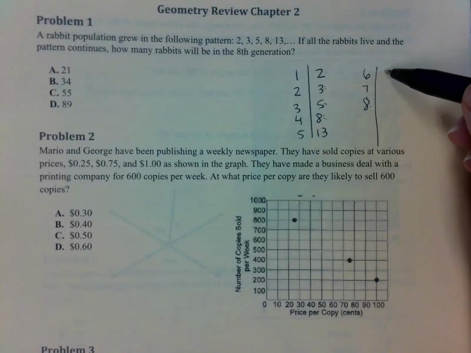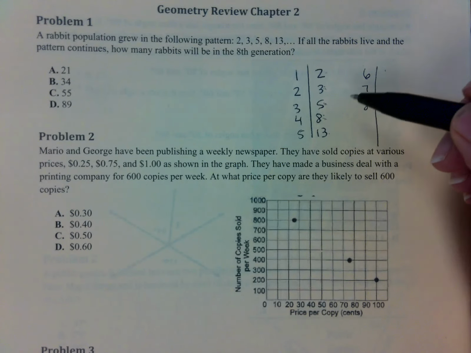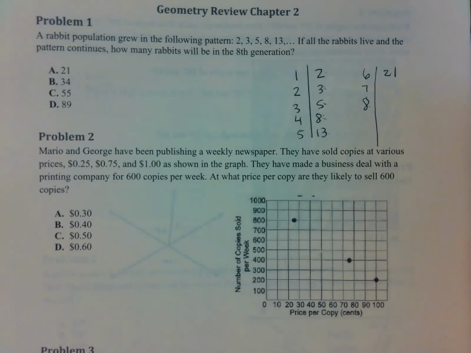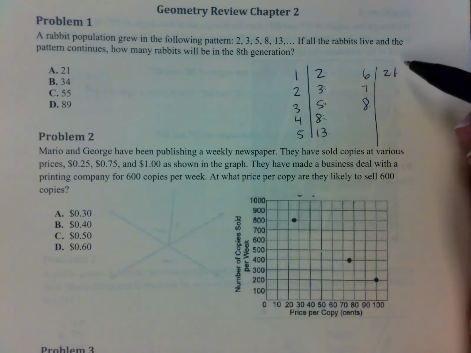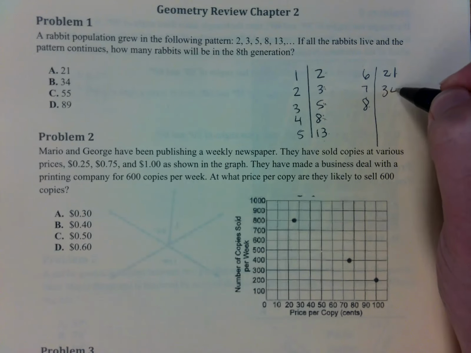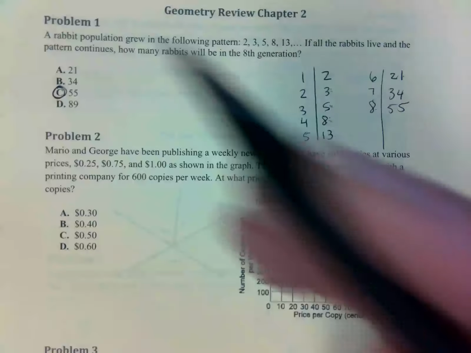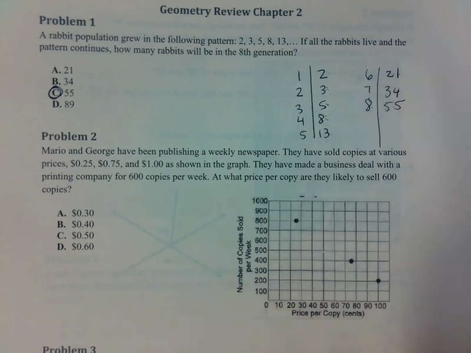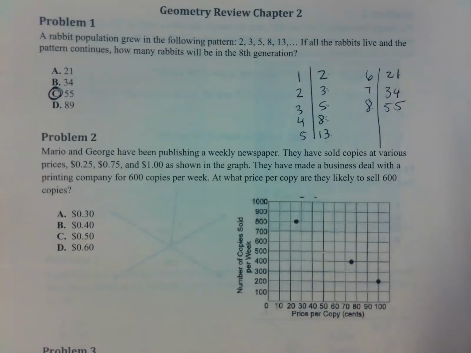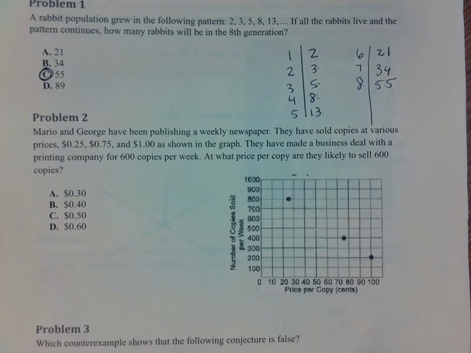We need to get to the 8th generation using the two previous numbers. So if I want to get to the 6th number, 8 plus 13 would give me 21. 13 plus 21 would give me 34. And 34 plus 21 would give me 55. So it would be C. Now I'm telling you, problems like this are going to be simpler on the final. It will be either adding or subtracting, but you still have to look at the patterns of the numbers.